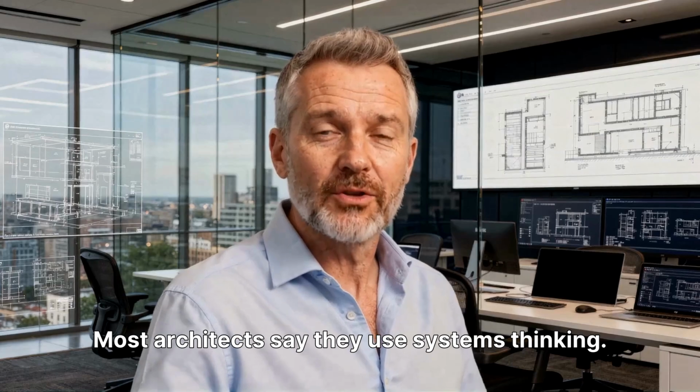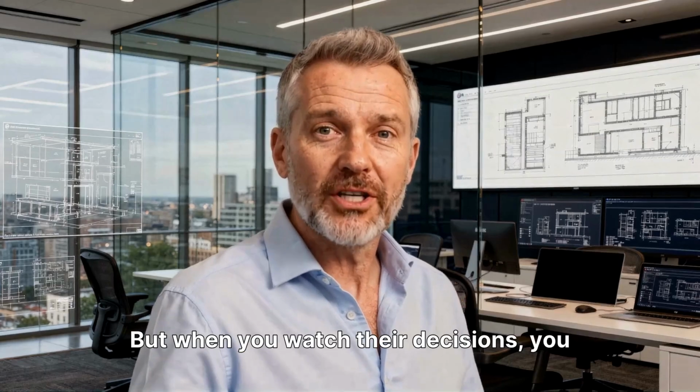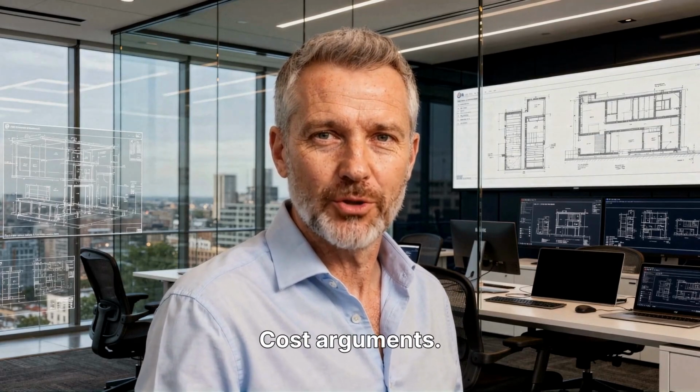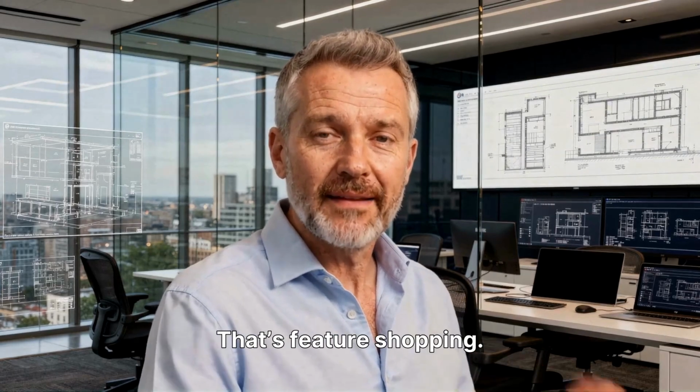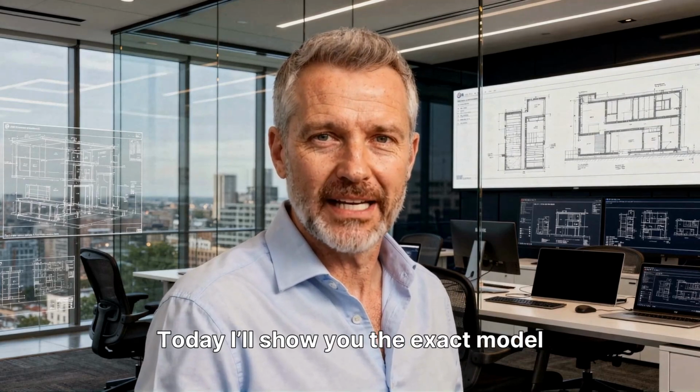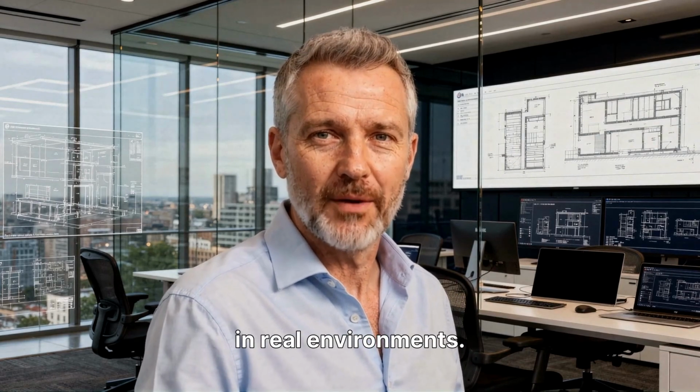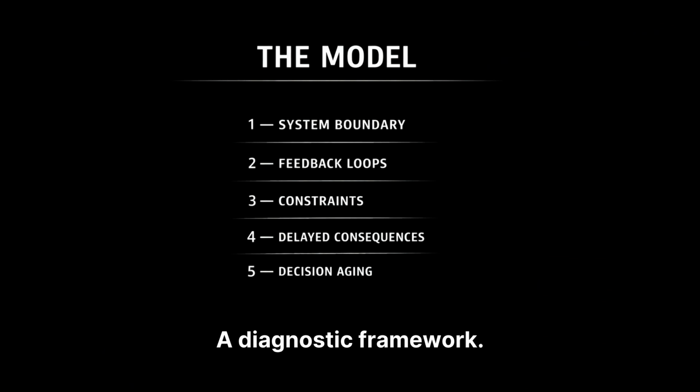Most architects say they use systems thinking. But when you watch their decisions, you see service comparisons, feature debates, cost arguments. That's not systems thinking, that's feature shopping. Today I'll show you the exact model I use when I evaluate architecture decisions in real environments. Not theory, a diagnostic framework.